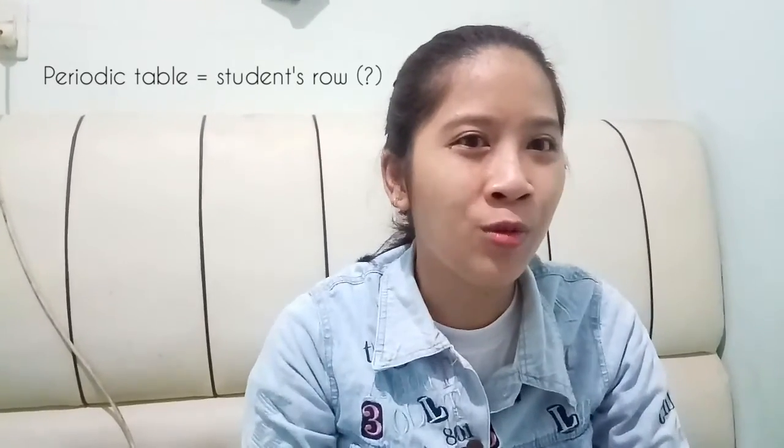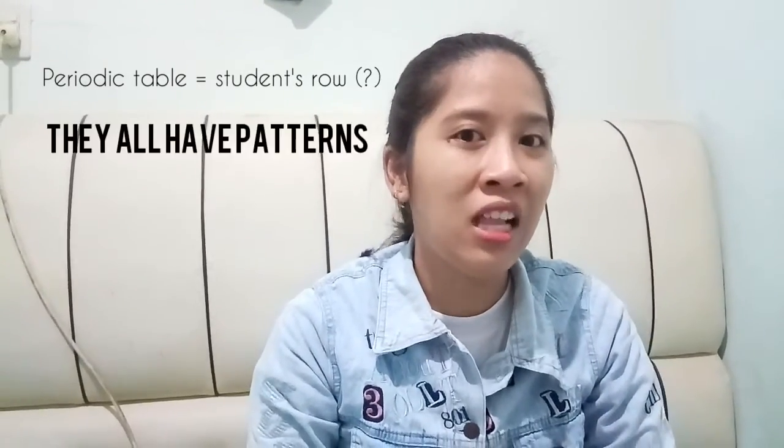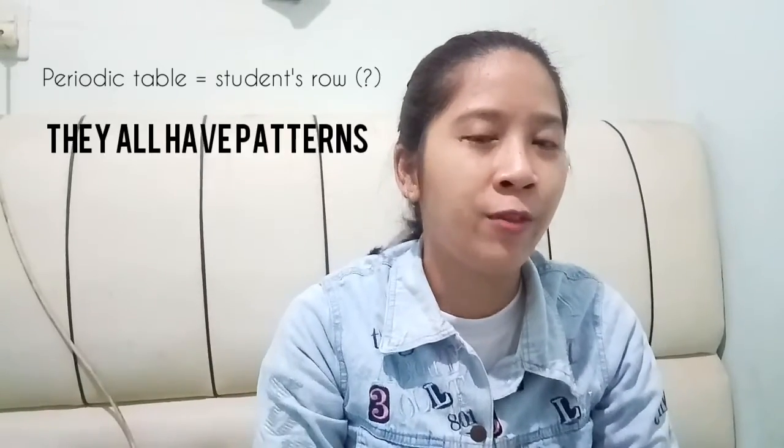Before we study periodicity, do you know what the similarities are between the periodic table and students in a row? Yep, they all have a pattern. For example, the higher students will be put in the last line. So does the periodic table. The way elements are arranged reveals many beautiful patterns that tell us about how nature operates.